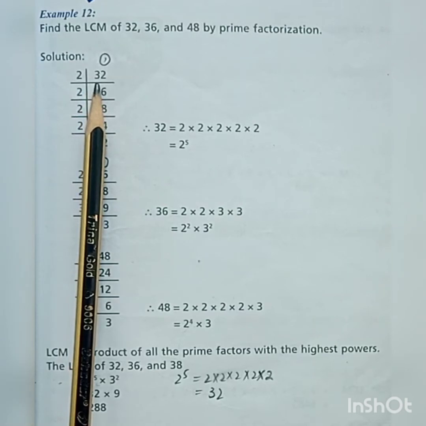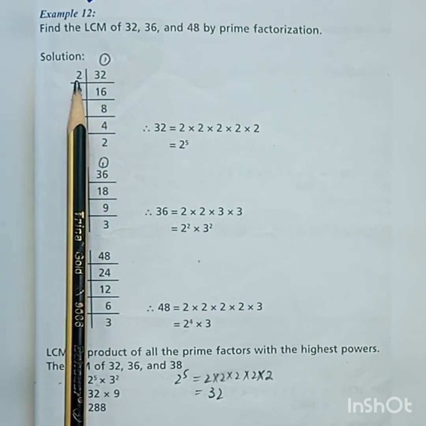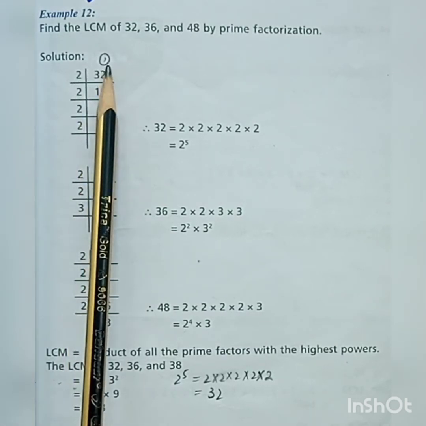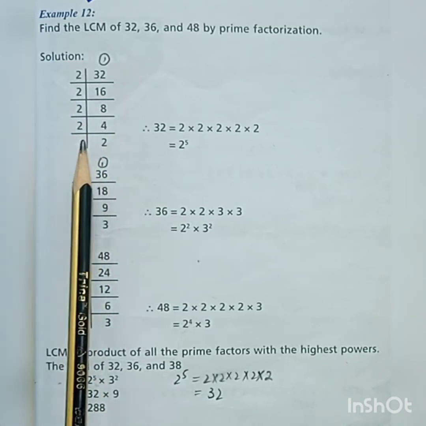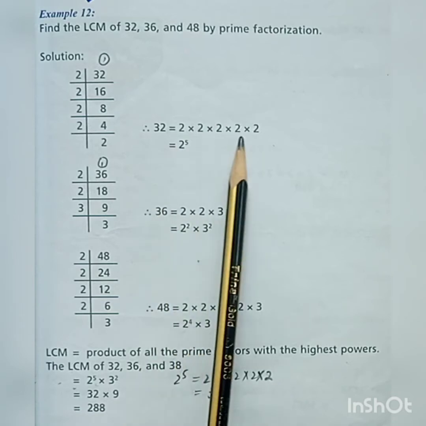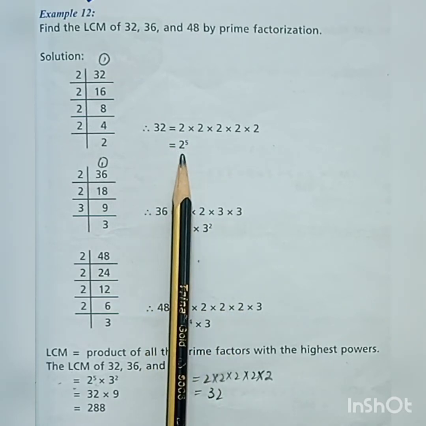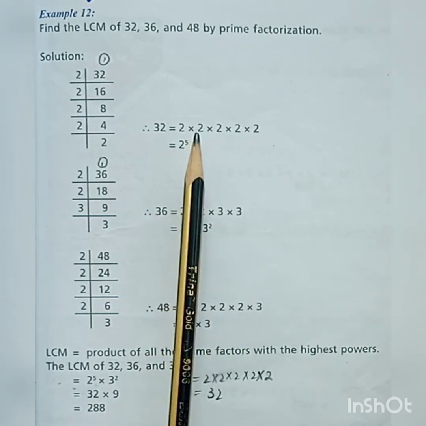Firstly, find the prime factors of 32. Start with the smallest prime number 2. 2 1s are 2, 2 6s are 12, 2 8s are 16, 2 4s are 8, 2 2s are 4 and 2 1s are 2. These are the prime factors of 32. Here we use 2 raised to power 5 because 2 is being multiplied 5 times.